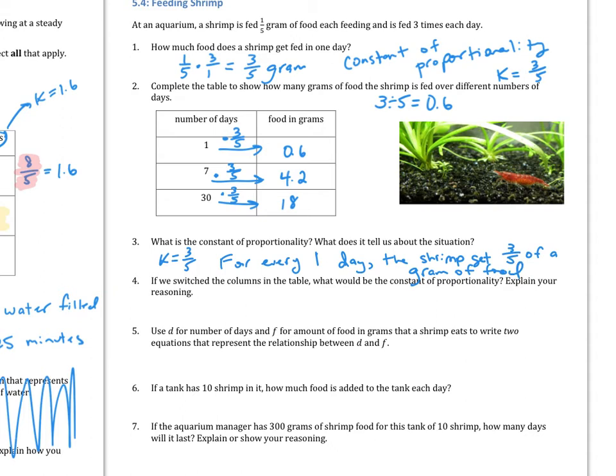Question 4 says if we switch the columns in the table, what would the constant of proportionality be? And how do you know? Well, in the last 2 activities, we talked about when you go one way, you have a constant of proportionality, but when you go back the other way, you take the reciprocal. So it would become 5/3. We know this because we need to take the reciprocal.